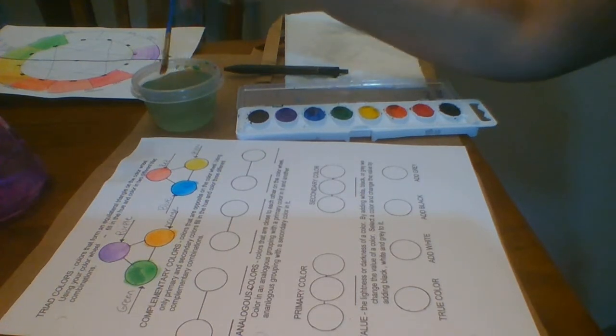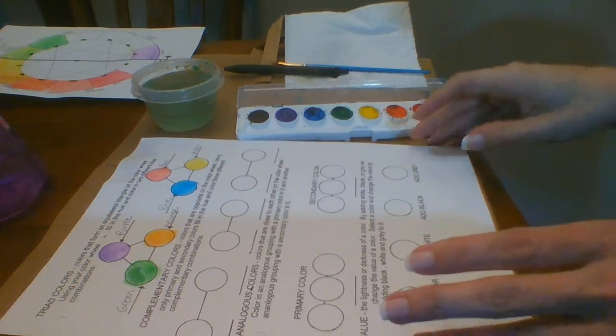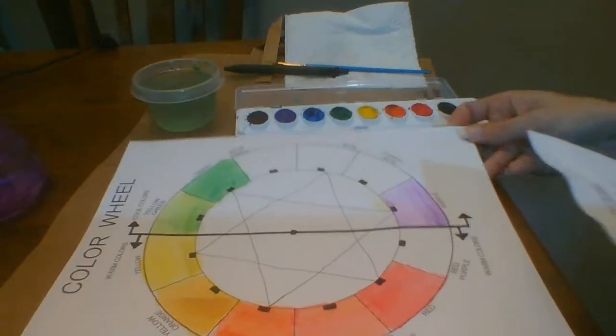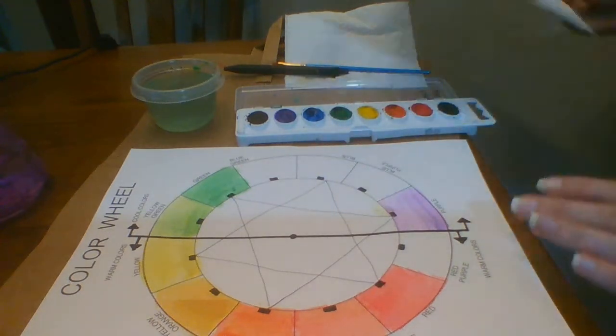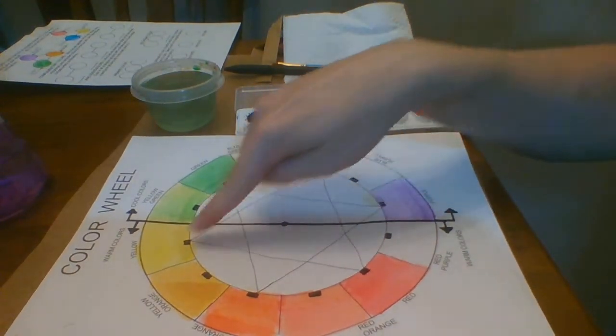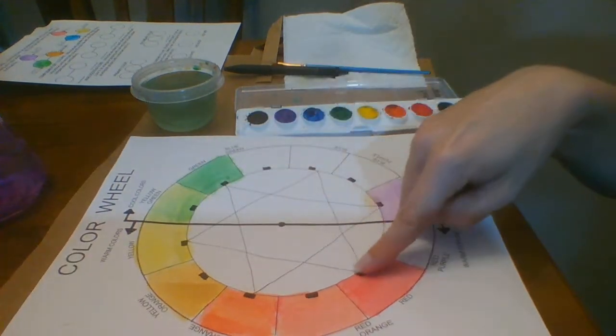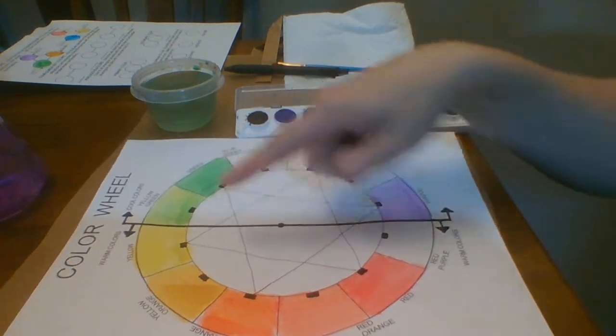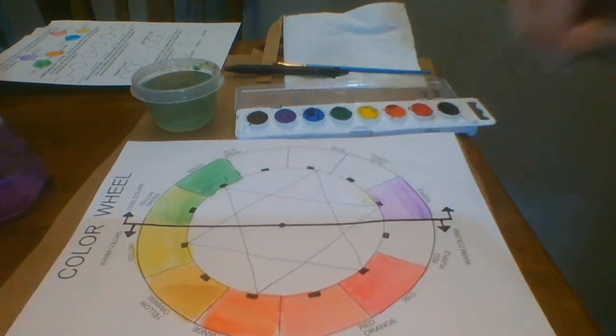And then you guys, we have complementary colors. So the complementary colors, I'm going to switch out from my color wheel really fast. Complementary colors are colors that are directly across from each other in the color wheel. So purple and yellow are right across from each other, and red and green and orange and blue are all right across from each other.